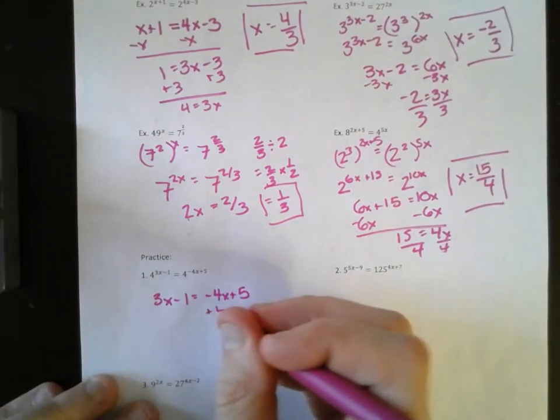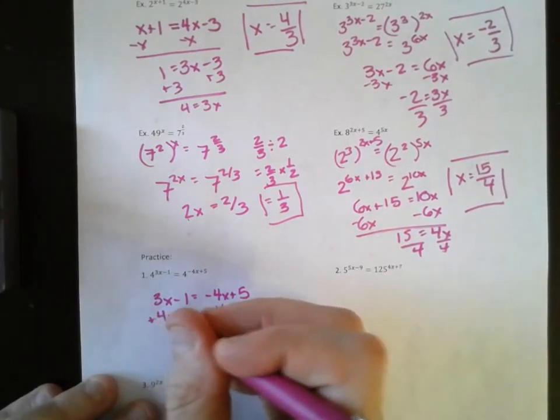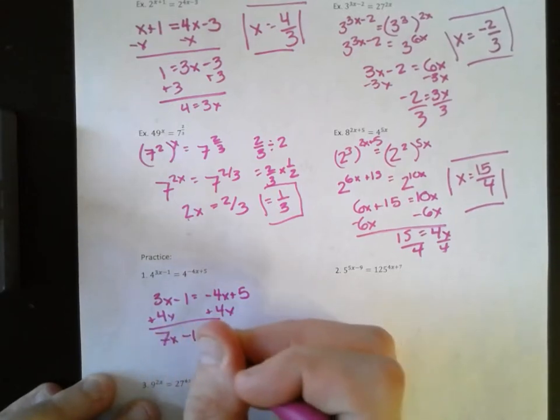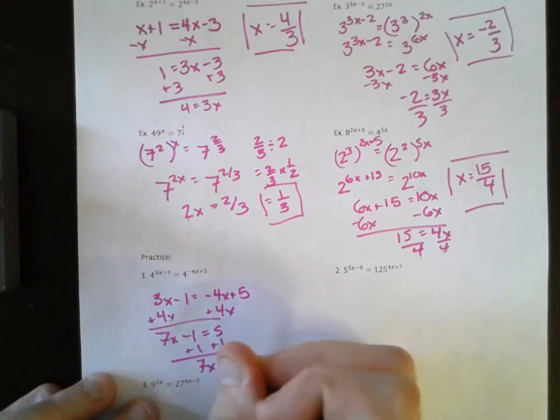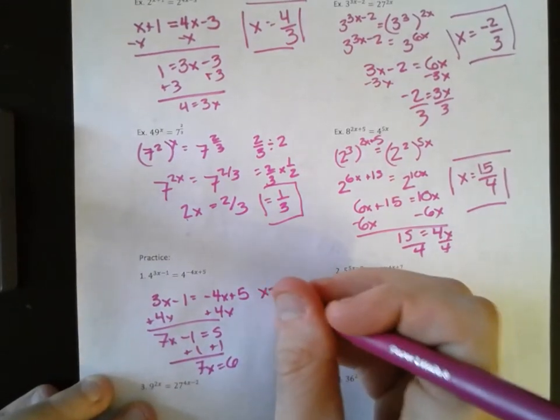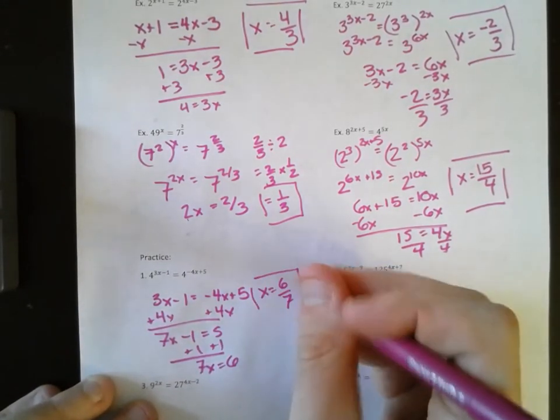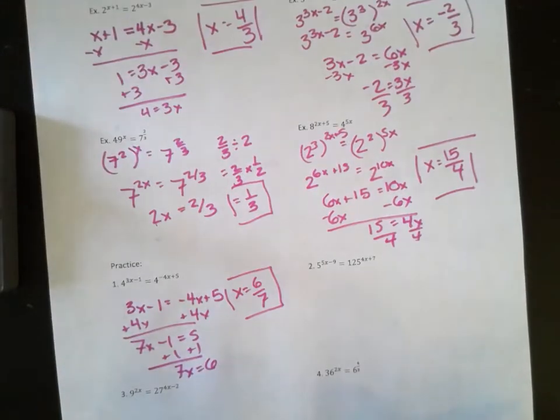Multi-step equation, I'm going to add 4x to both sides. I get 7x minus 1 equals 5. Add 1, add 1. I get 7x equals 6. Divide by 7, x equals 6/7. Told you. Easy. Once you get the hang of it, boom, boom, boom, we're done. Okay?